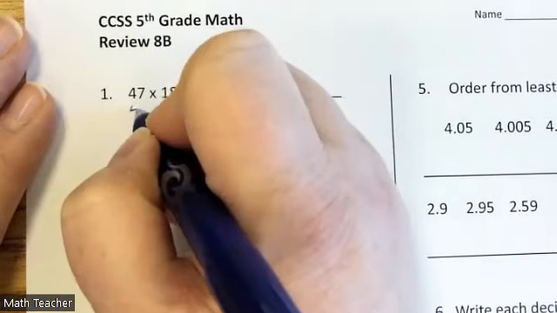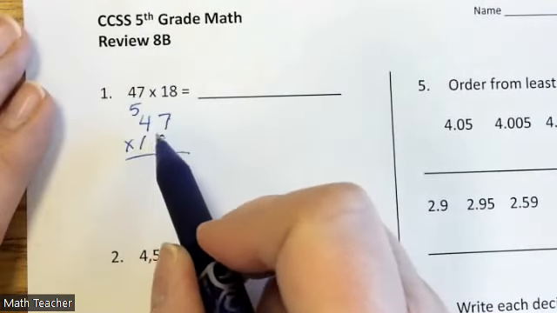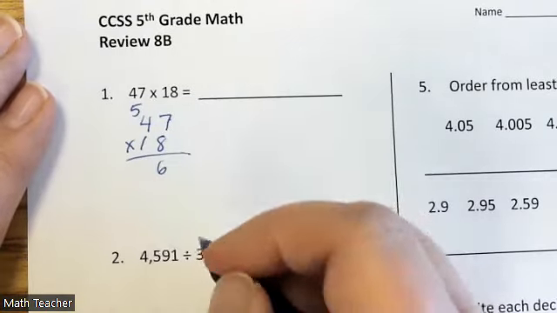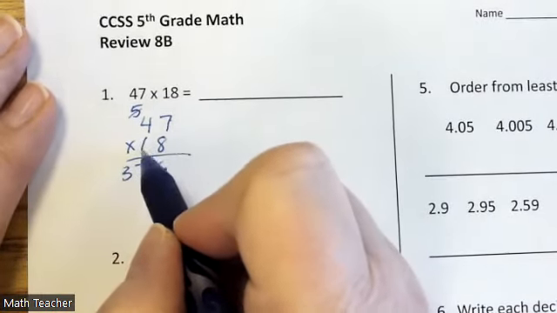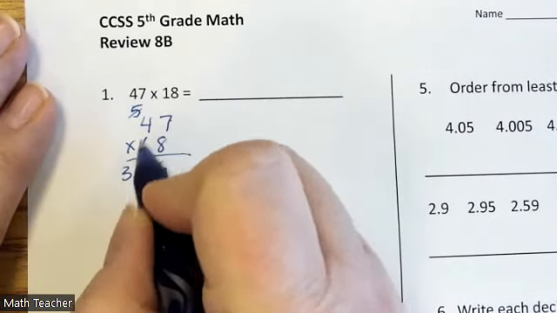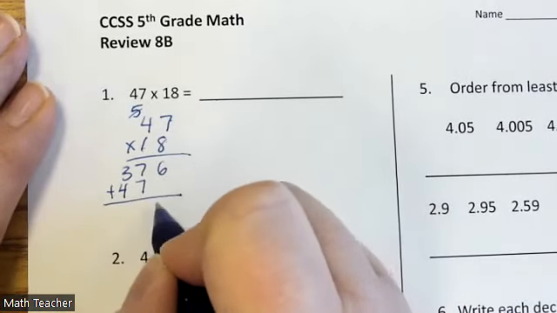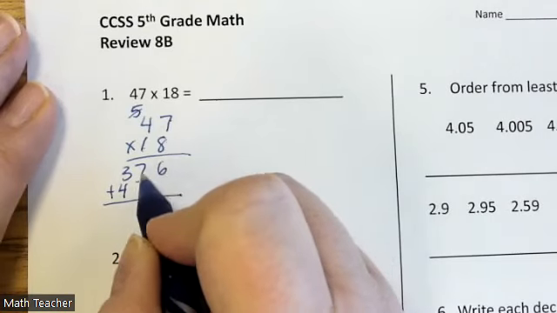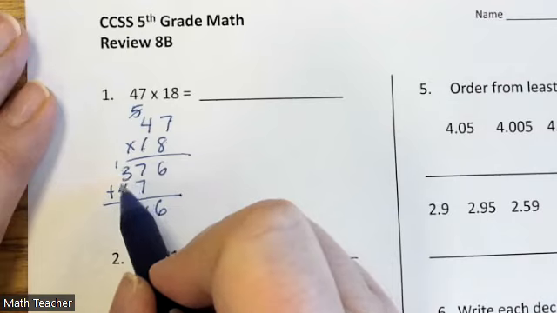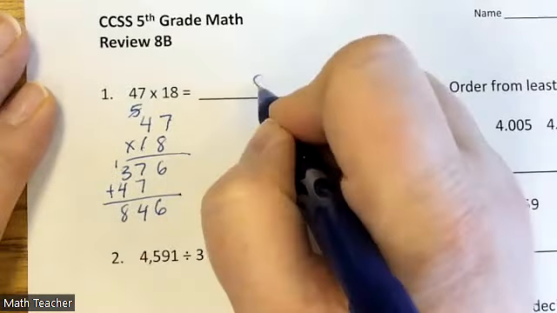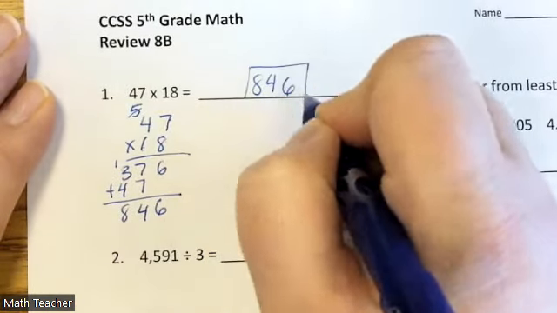We write the 6, carry the 5. 4 times 8 is 32, plus the 5 we carried is 37. Moving over to the 1, 1 times 7 is 7, 1 times 4 is 4. Then we add these together, we get 6. 7 plus 7 is 14, write the 4, carry the 1. 3 plus 1 is 4, plus 4 is 8. So we have 846.